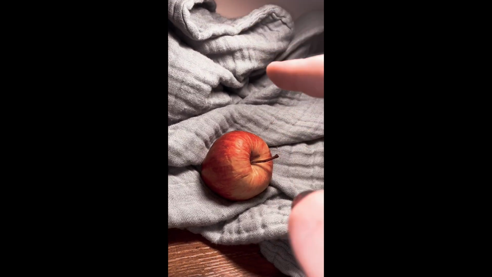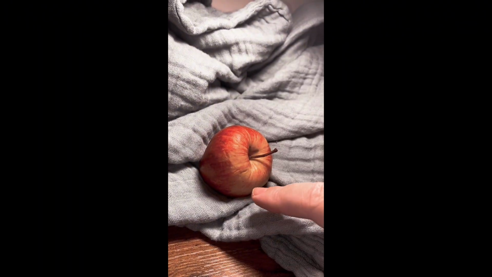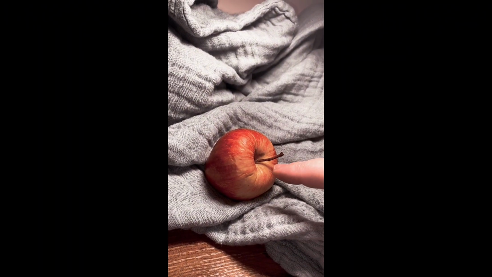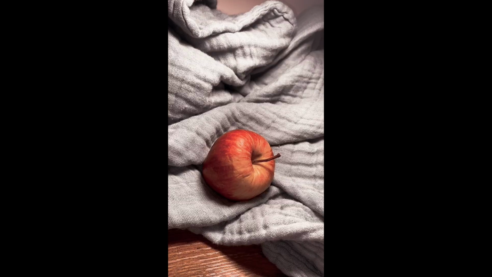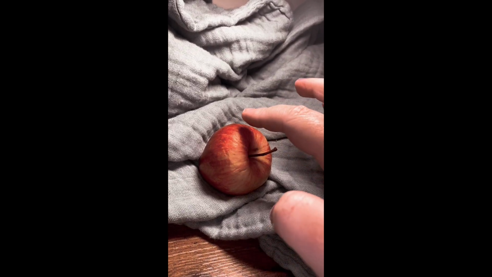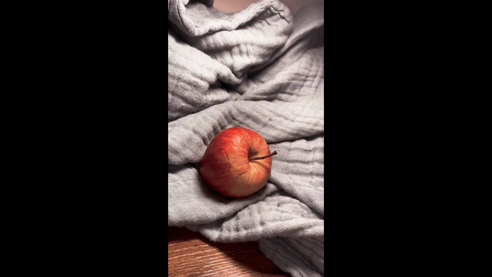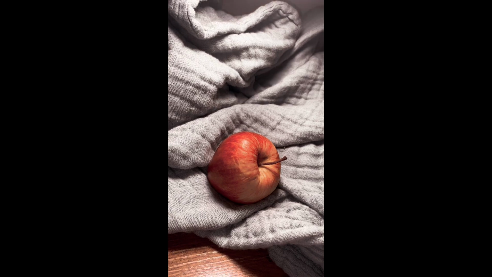And if we move the light, again, the shadow changes. Look at the shadow of the stem. And the little bright spot has moved as well.